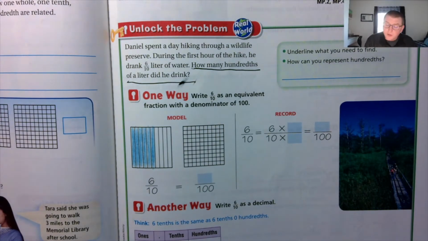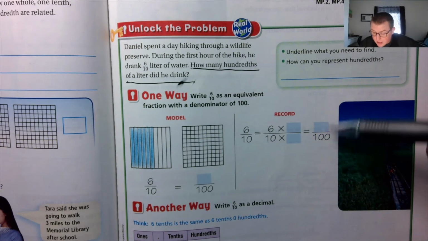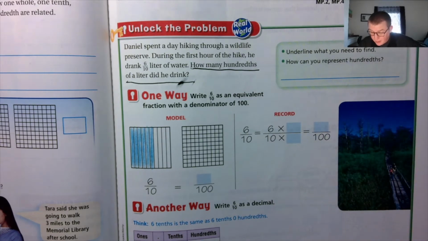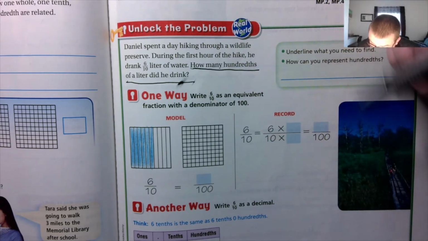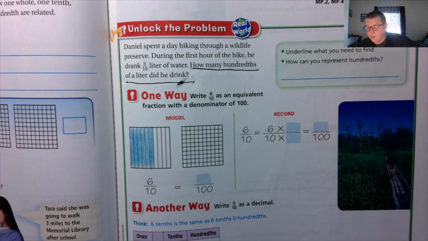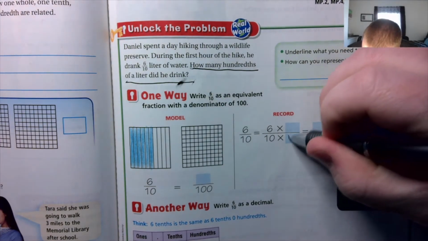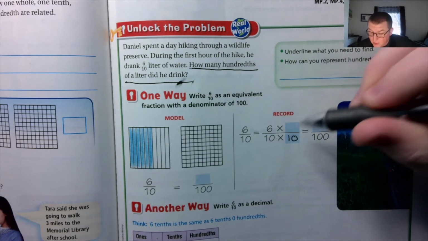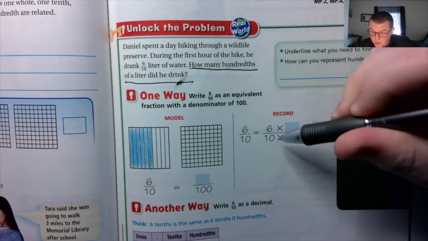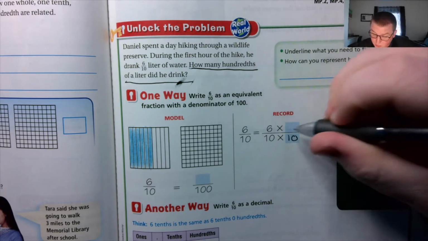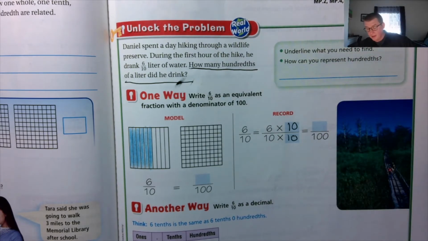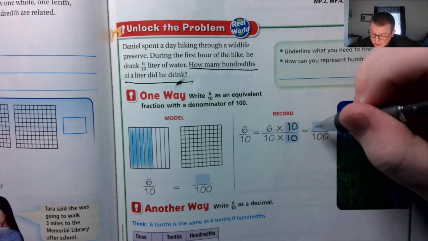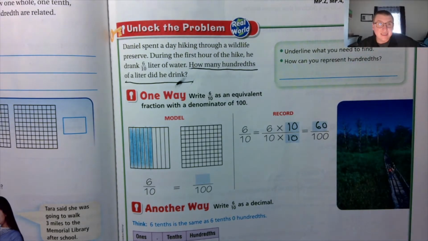So we do know that 6/10 can equal something over 100. So what we're going to do is a little bit of fraction multiplication. So we're going to do 6/10 times something to get it over 100. Well, I know that if I do 10 times 10, I can get 100 on the bottom. And in this case, whatever I do to the bottom, I have to do to the top. So I multiplied my denominator by 10, so I'm going to multiply my numerator by 10. So 6 times 10 equals 60, which gives me 60 hundredths.